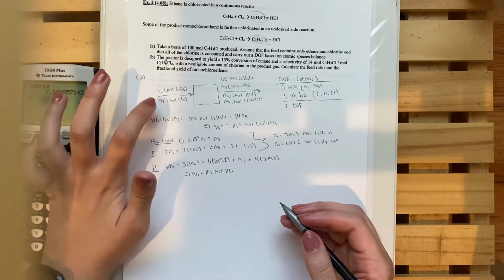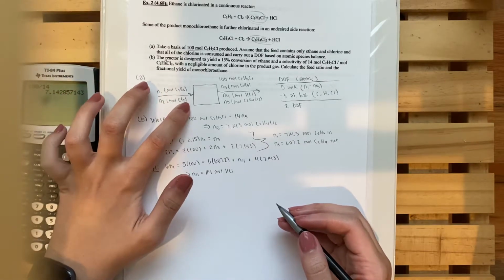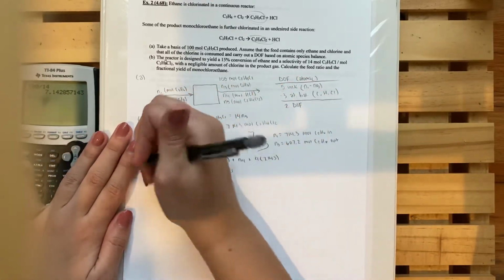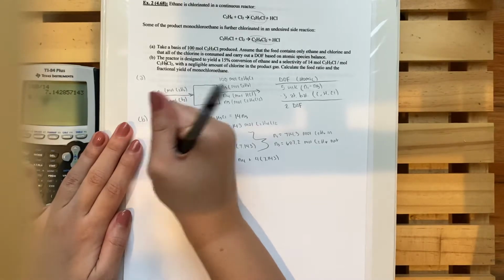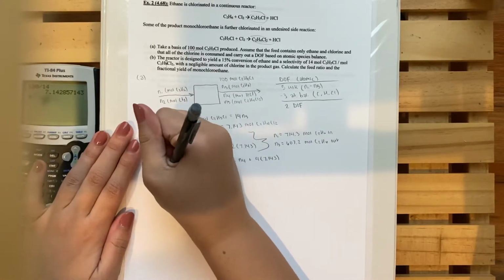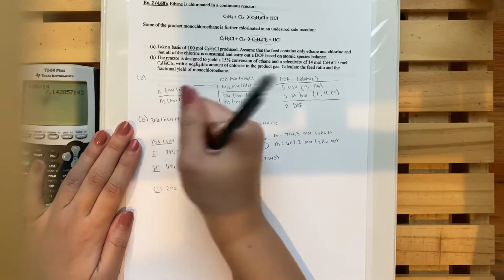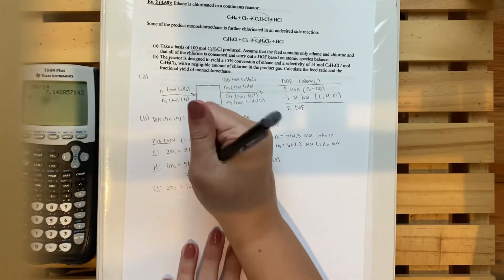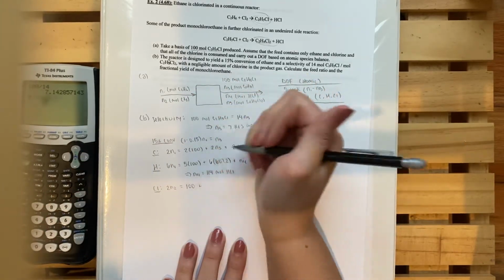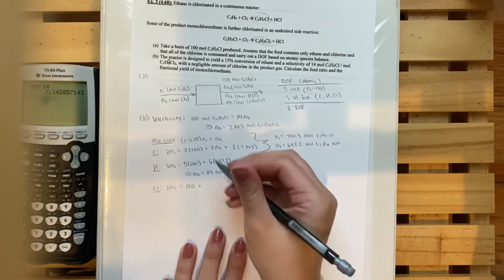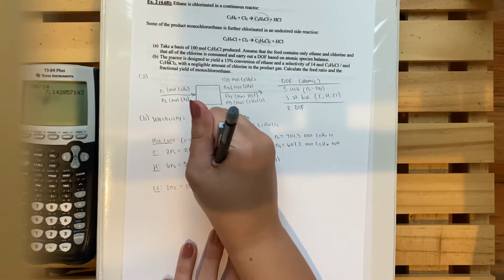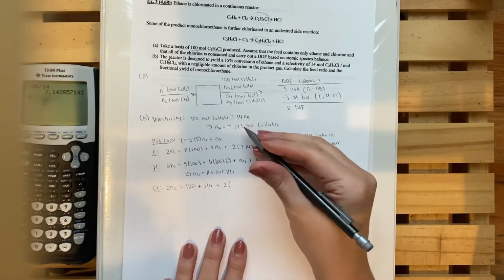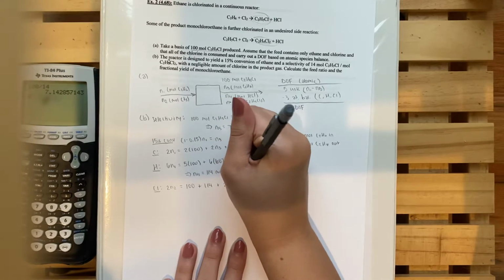Now we want N2, so we're obviously going to do a Cl2 balance since N2 is only Cl2, or chlorine. So chlorine balance, we have that 2 times N2 is equal to 100 plus N4, which is 114, plus 2 times N5, which is 7.143.